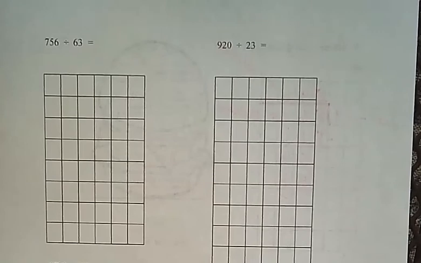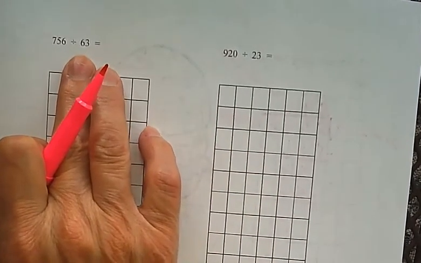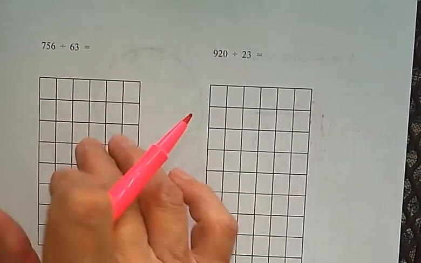Okay, let's look at another example. Now here, the difference is that we've got a 2-digit divisor. So that makes our work a little bit harder. It's still the same steps, it's just a little bit tougher.